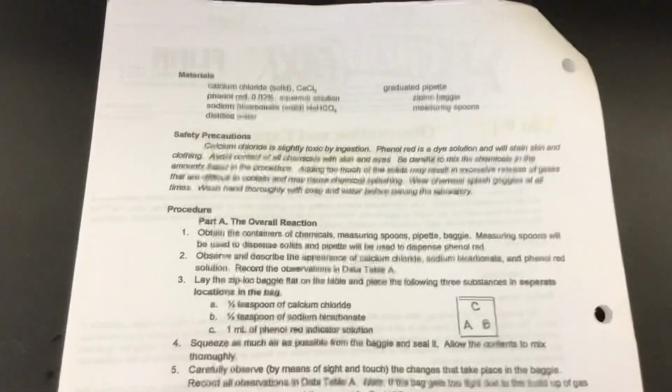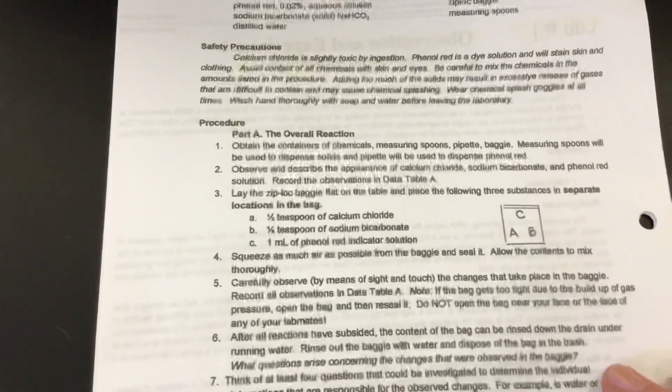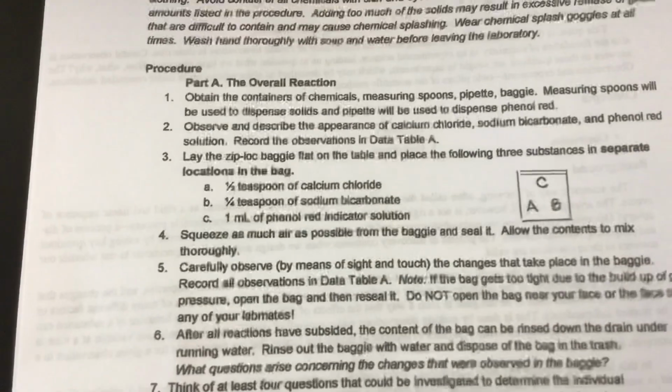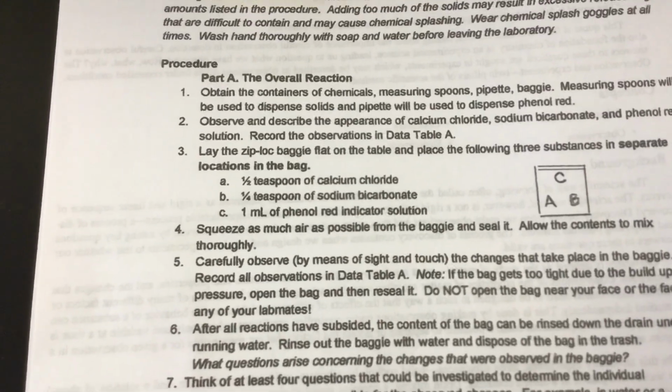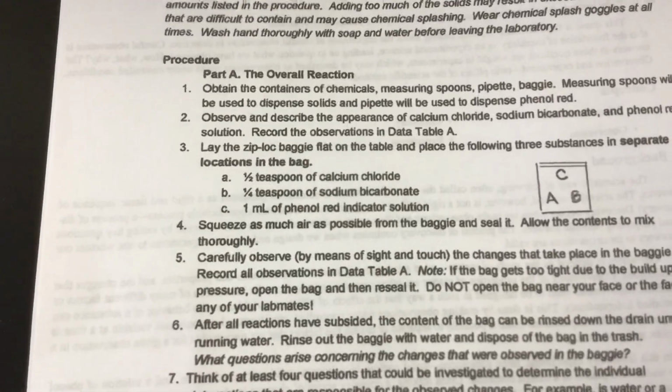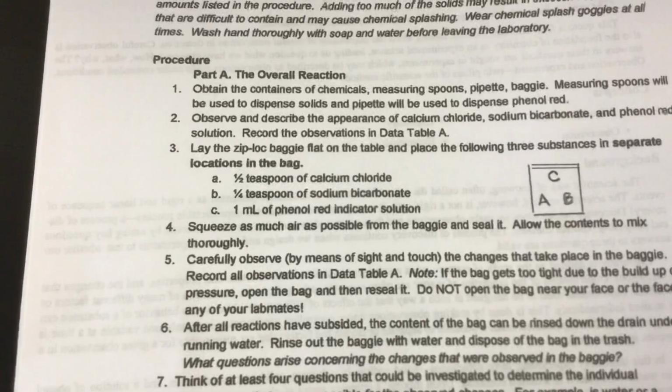You are going to be describing what happens when you see the reaction take place. So part A, the overall reaction. You'll see here, we are going to be mixing half a teaspoon of calcium chloride, 1/4 teaspoon of sodium bicarbonate, and 1 milliliter of phenol red in a plastic baggie.